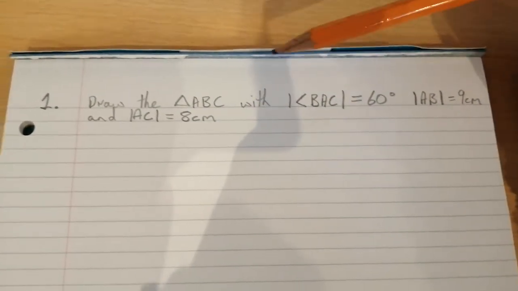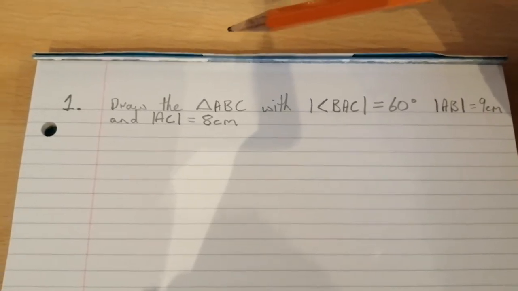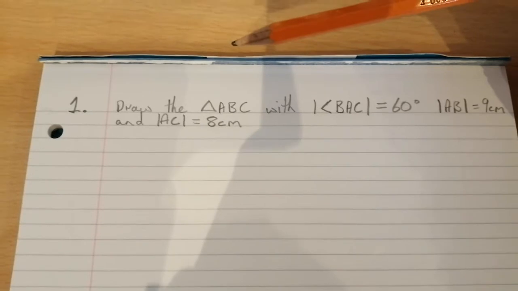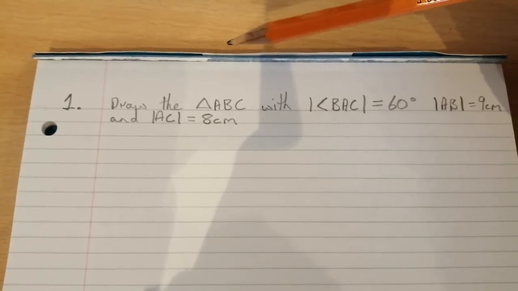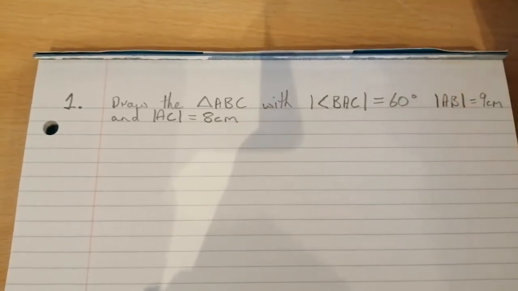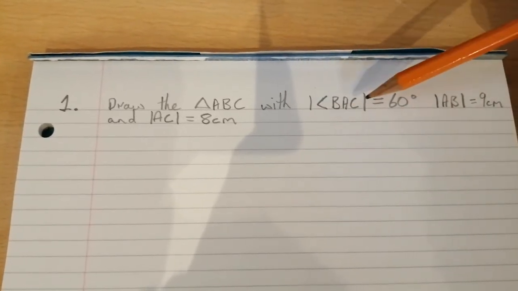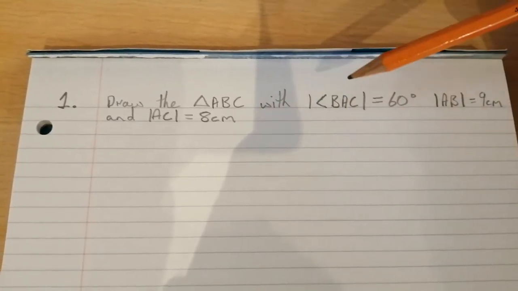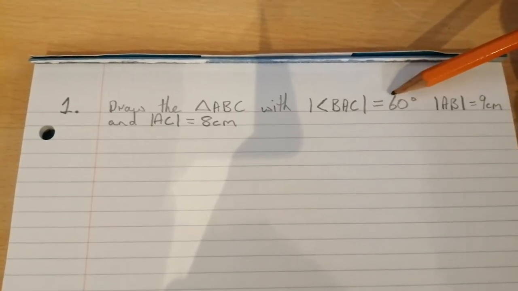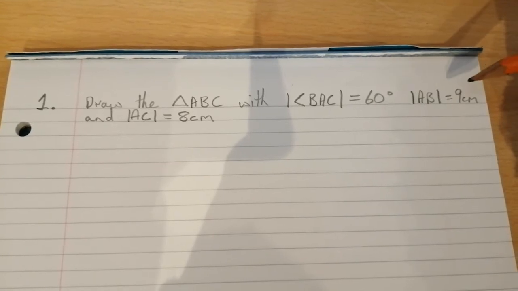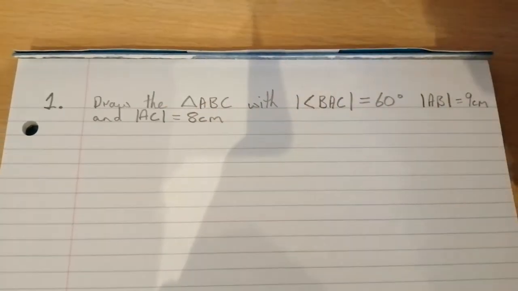So the first construction today is going to be to draw a triangle when you're given the length of two sides of the triangle and one of the angles in the triangle. So it's two sides and an angle. The angle here that they've given us for the triangle that we want to draw in this example is 60 degrees, and the side AB is 9 centimeters in length and the side AC is 8 centimeters in length.